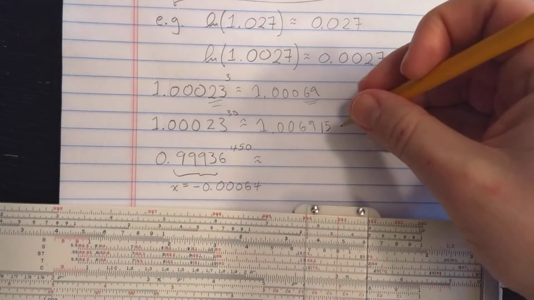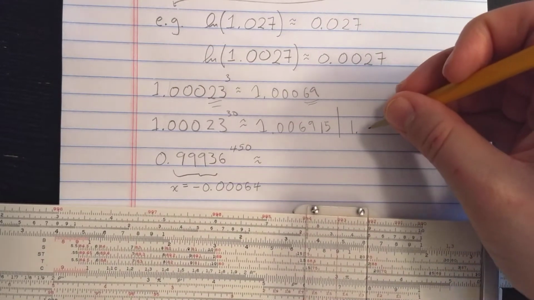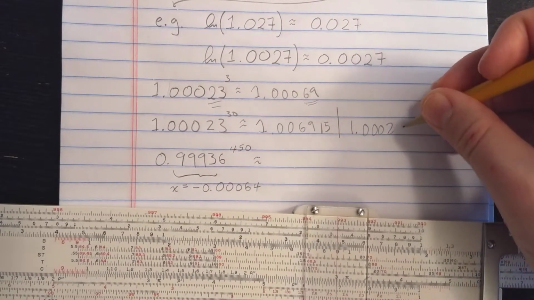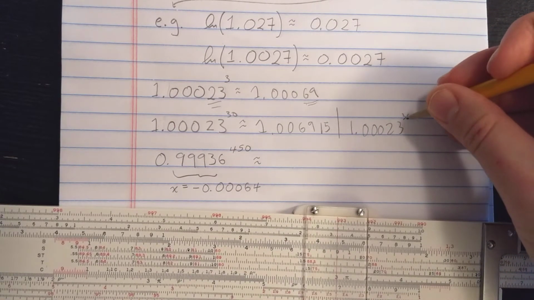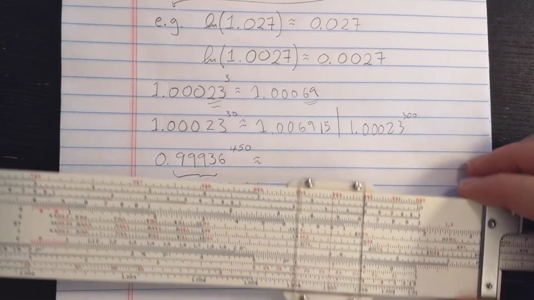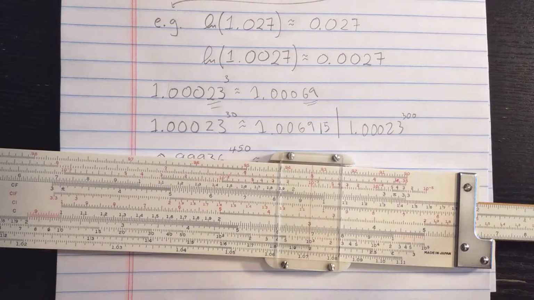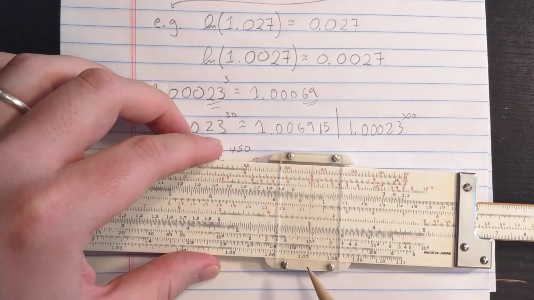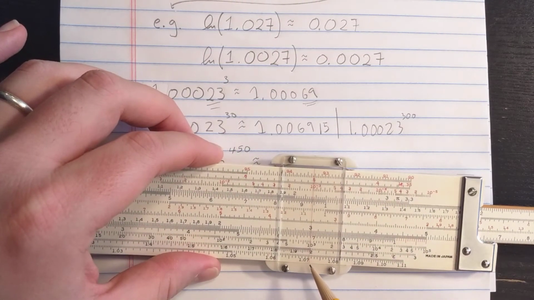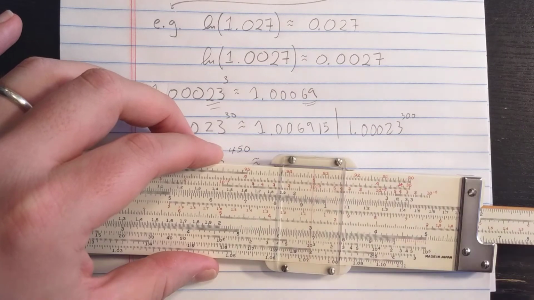Okay, and let's put an additional one in here. 1.00023 to the 300 could then be read on LL1. Let's see. That looks like 1.07, let's see, 715.